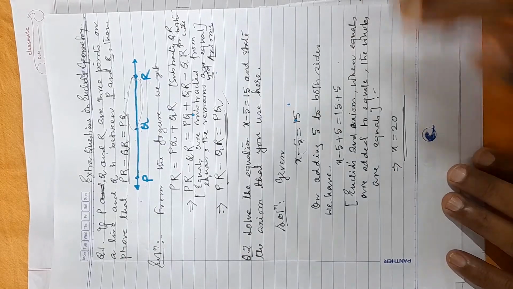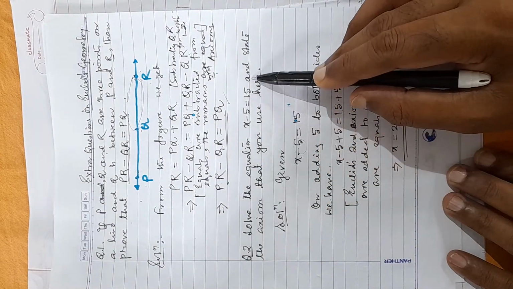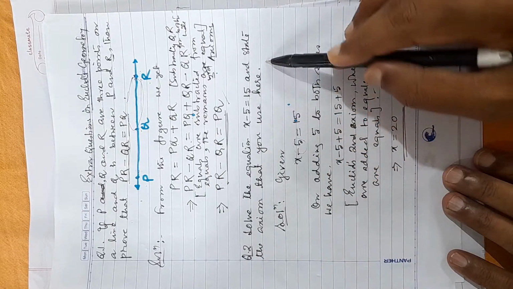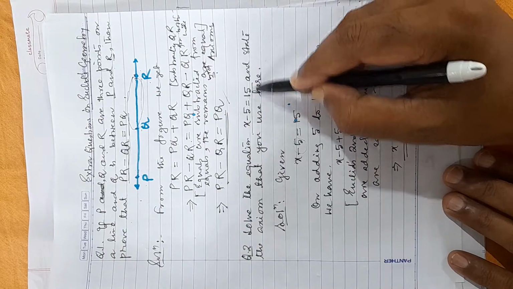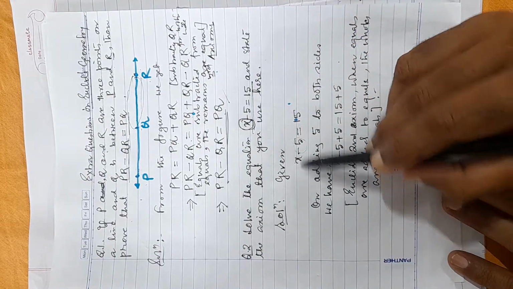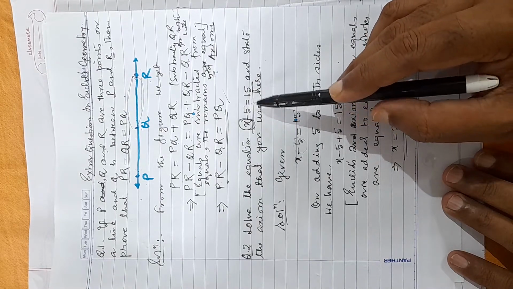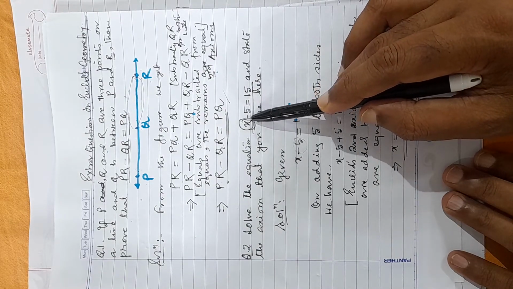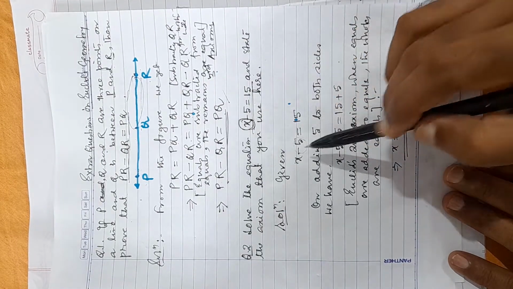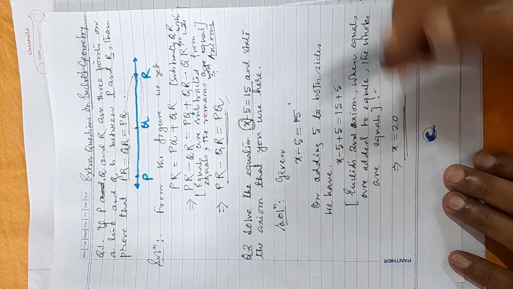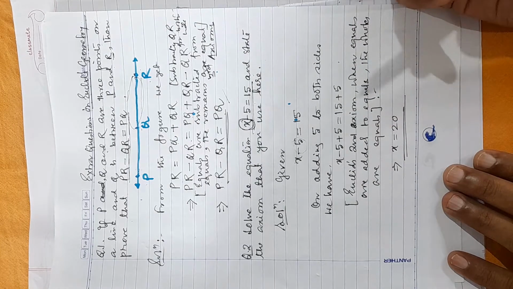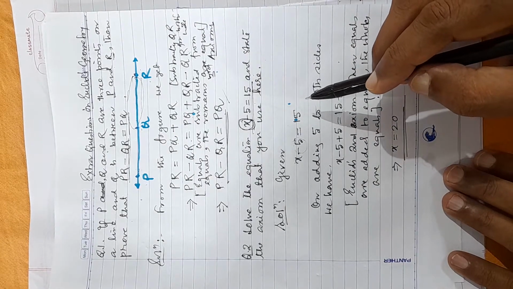Second question: solve the equation x minus 5 is equal to 15. State the axiom that you have used here. First you have to solve it, that means we need to find the value of x. So what do you have to do? We have to remove whatever things are with x. Here it is given x minus 5 is equal to 15. If it is minus, then we have to plus. If it is plus, then minus. If it is multiply, then we have to divide. If it is divide, then we have to multiply. That process we have to apply.